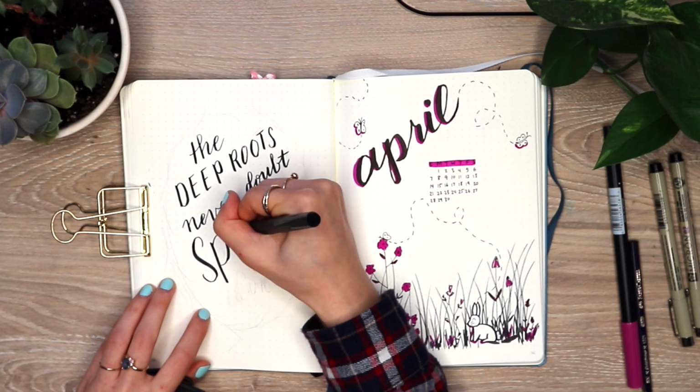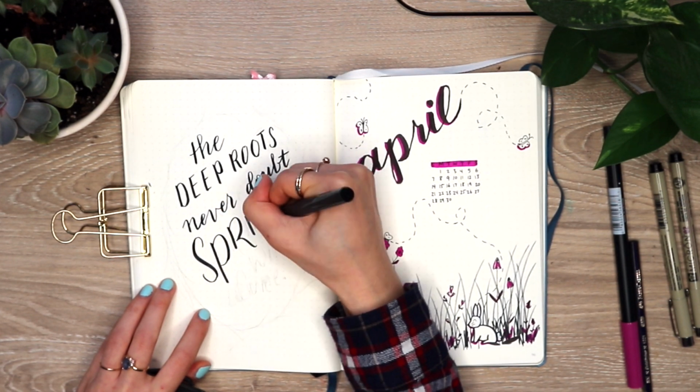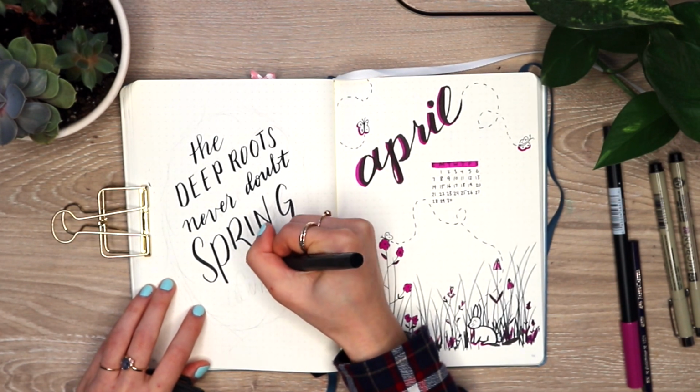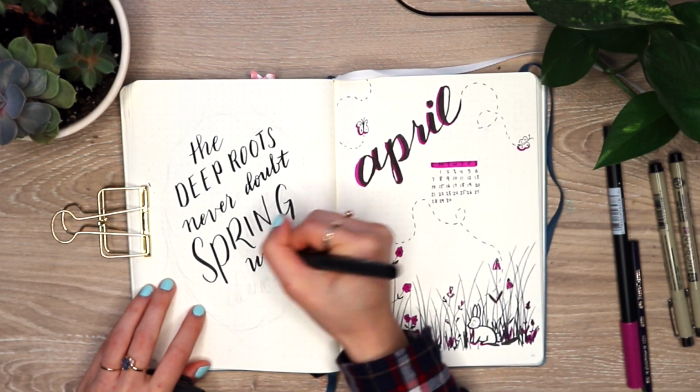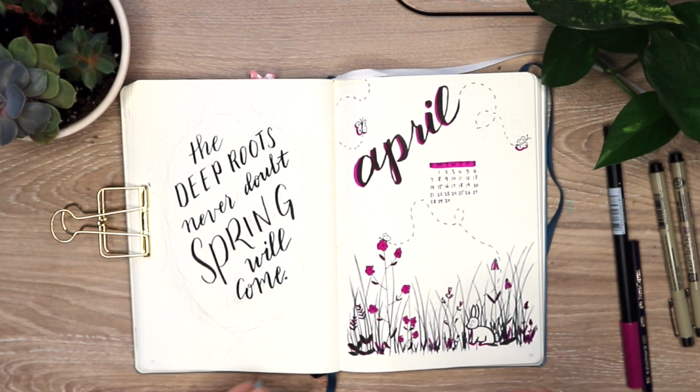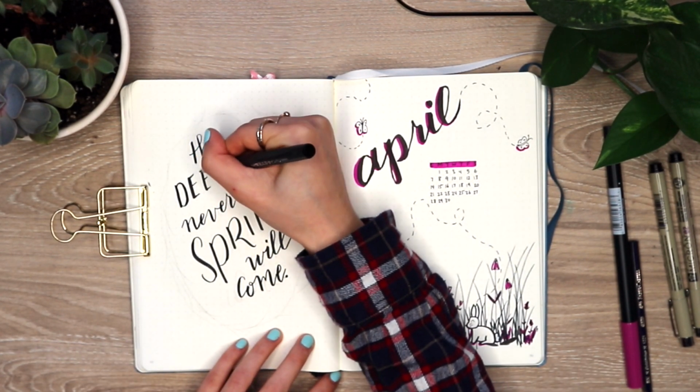And I really like this quote because I actually did this before it turned to spring and I was anxiously awaiting it, so this was just a nice reminder for me that spring was coming. And even though it's already spring now, I just think it's still really pretty.